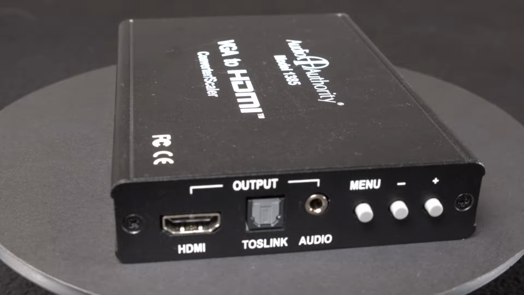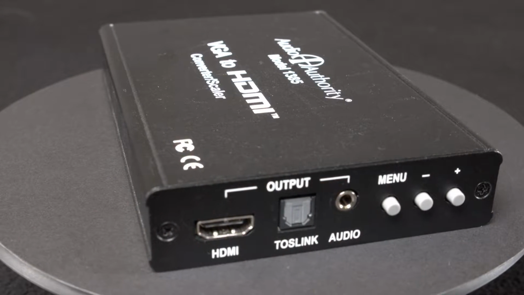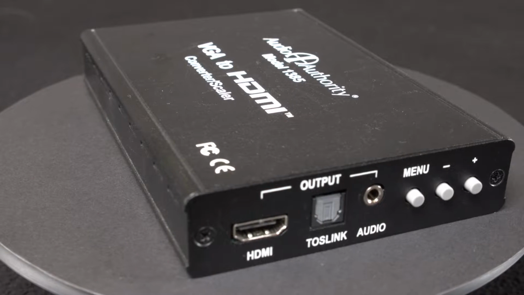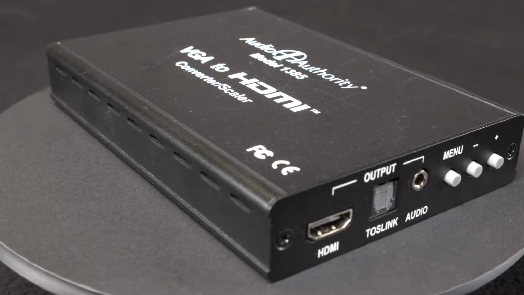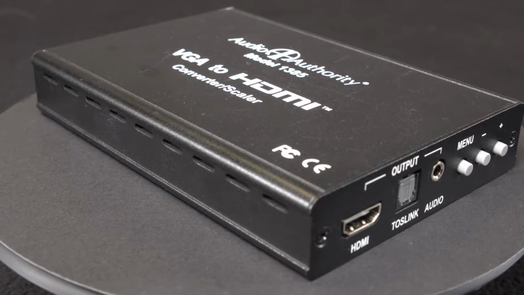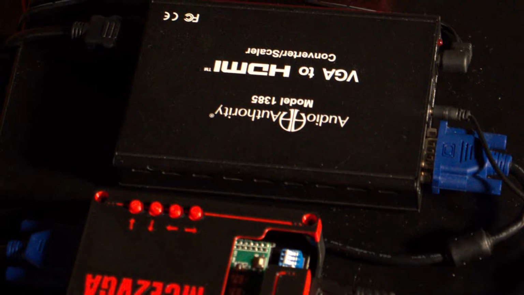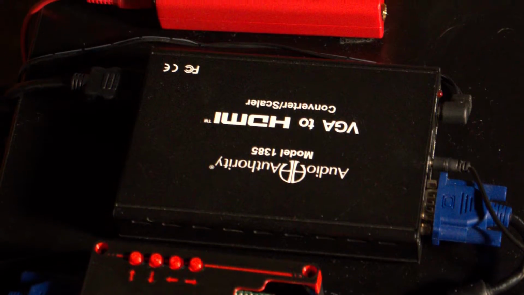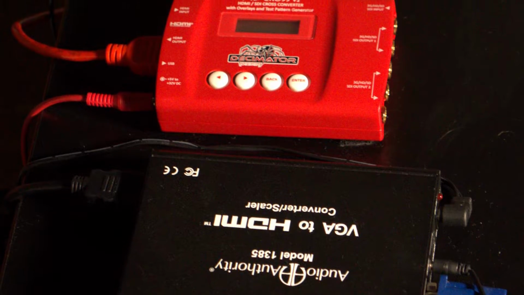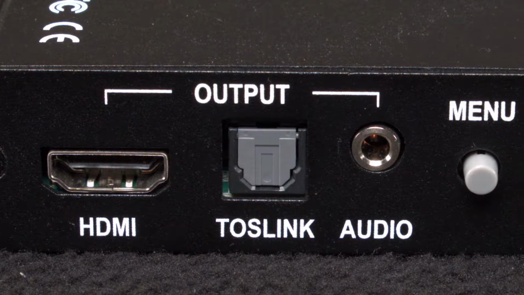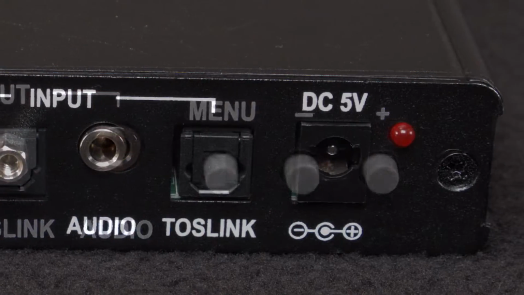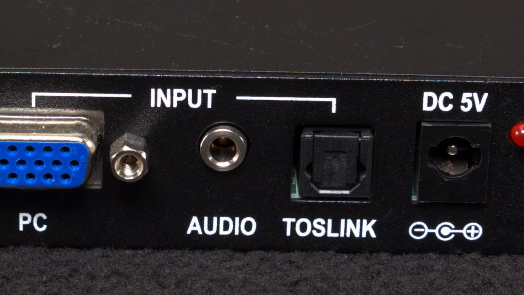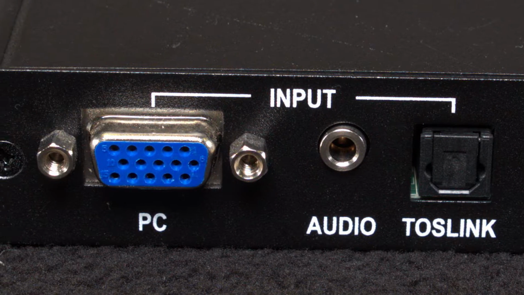We have one more step to go before even getting to the same stage as the RGB to HDMI conversion I described earlier. We need a converter in the form of this Audio Authority VGA to HDMI converter scaler. This is also where we introduce any audio from the computer into the signal chain, since HDMI contains audio information and VGA does not. The physical setup for this is simple, but configuration must be done properly for it to work at all. Most of the problems we encountered while figuring this process out occurred at this stage.